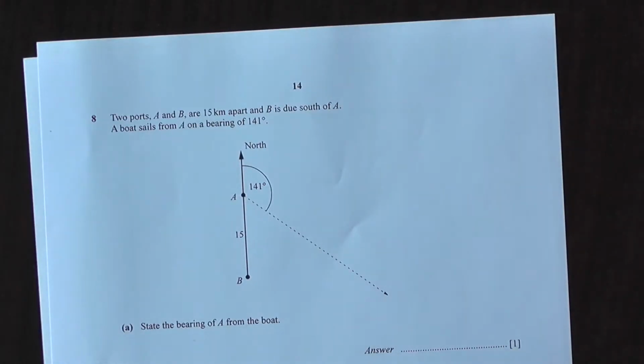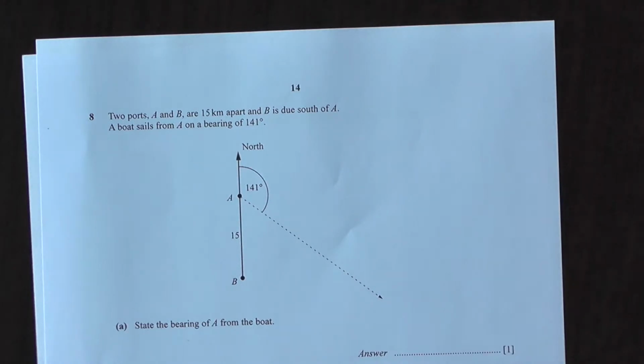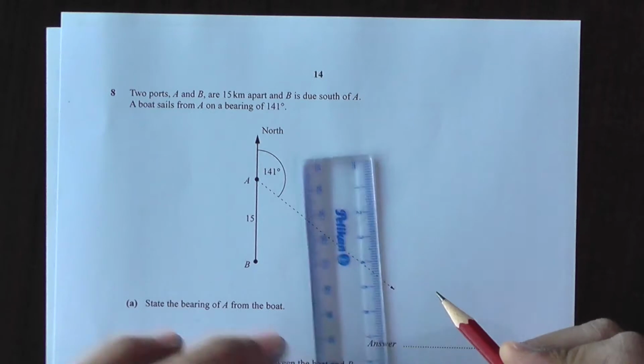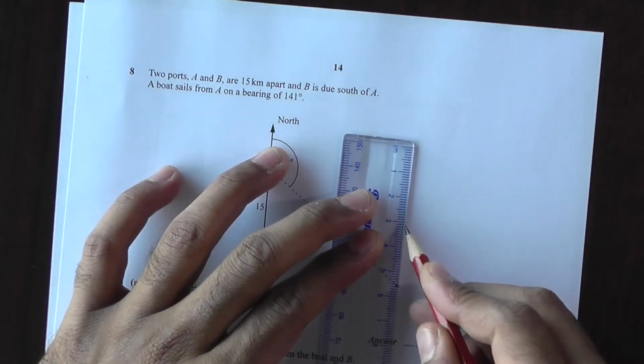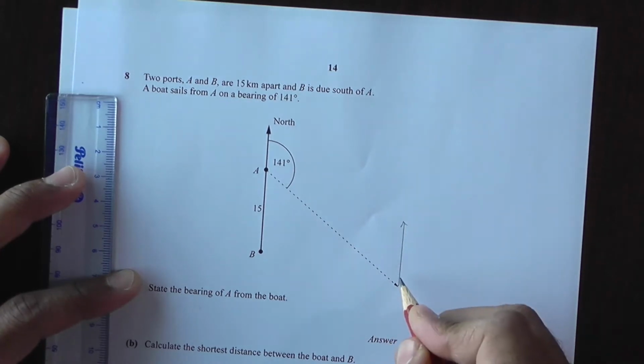The question says two ports A and B are 15 kilometers apart and B is due south of A. A boat sails from A on a bearing of 141 degrees, and they've given us this drawing right here. State the bearing of A from the boat. That means if this is the boat, if you draw a north over here, just like this, the bearing that they're asking for is this over here.